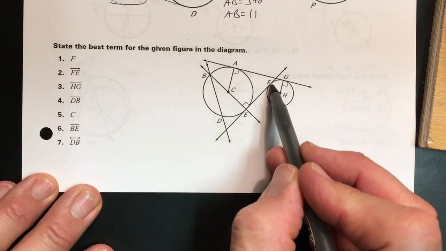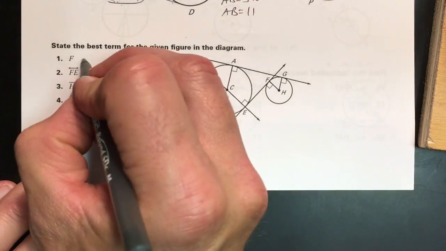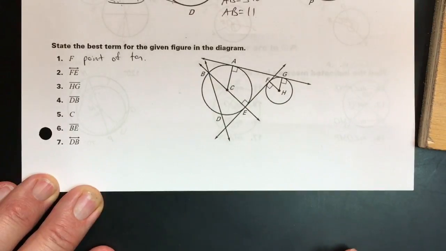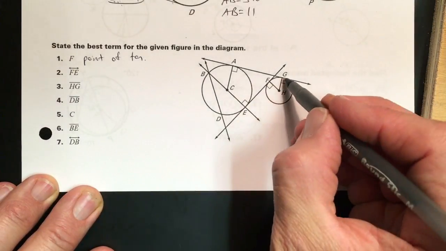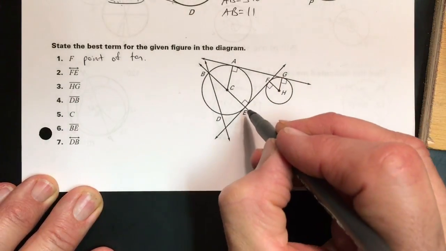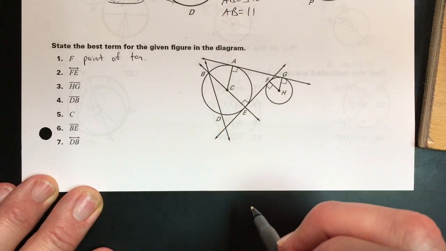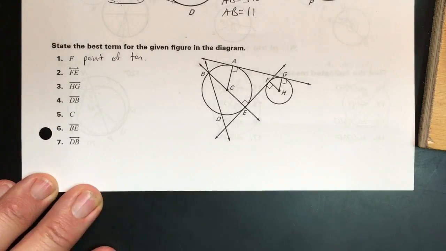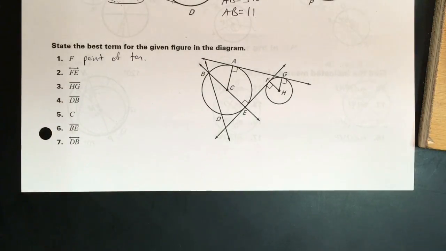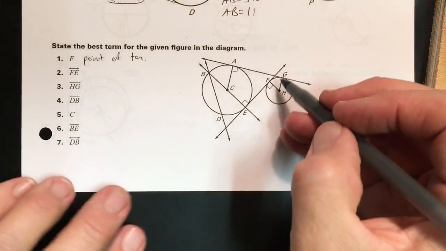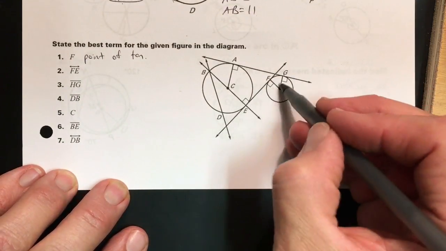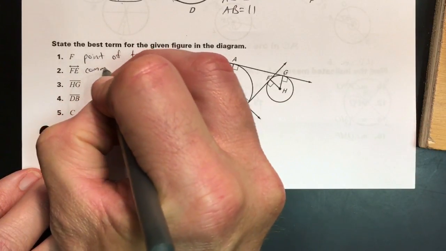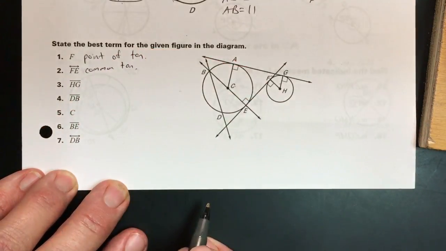F is here. That's a point of tangency. I'm going to abbreviate, just write tangent. By the way, there's also a point of tangency for G, and E, and even A. So there are actually 4 points of tangency on this drawing. They just ask about F. This is line FE. The line has the arrow, so it goes on and on. I can see it going through here. This is called a common tangent because it's touching two circles. I'm going to abbreviate common tangent.